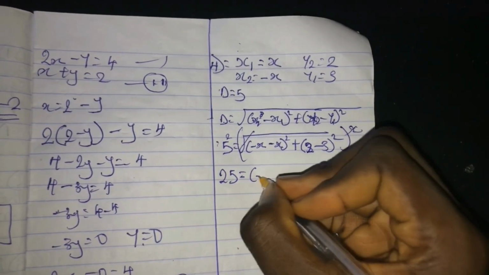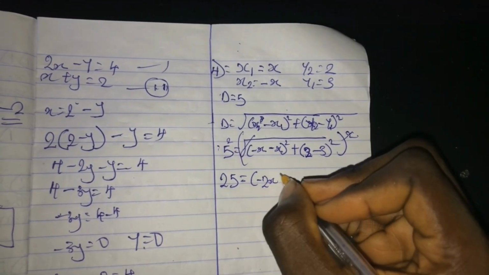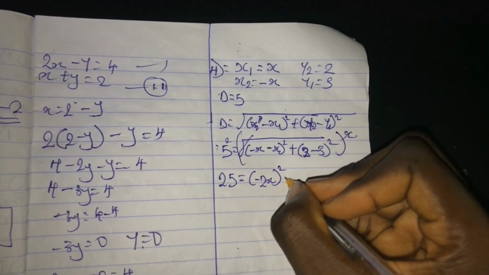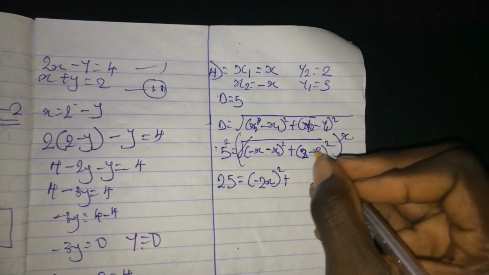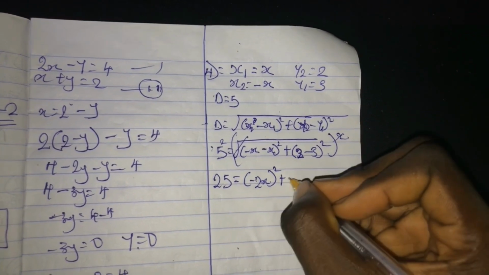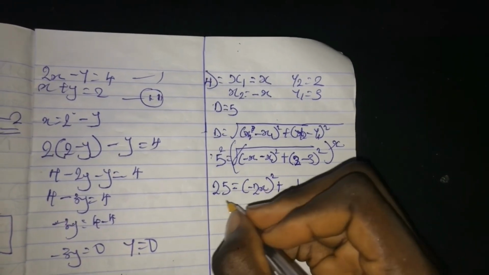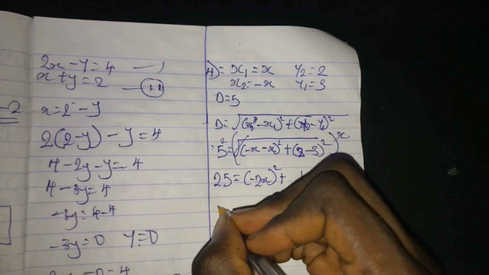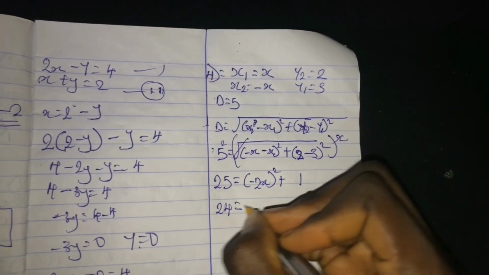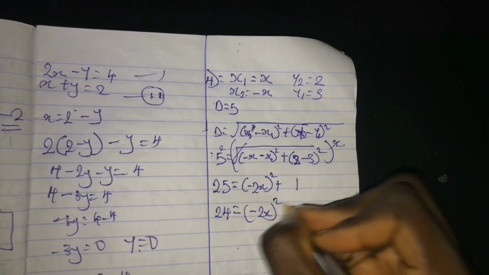25 is equals to minus 2 minus x squared plus, so 2 minus 3 is what? Minus 1. Minus 1 squared will give us 1. Right, so let's bring this here. This will be 25 minus 1. That will give us 24, is equals to minus 2x in bracket squared.